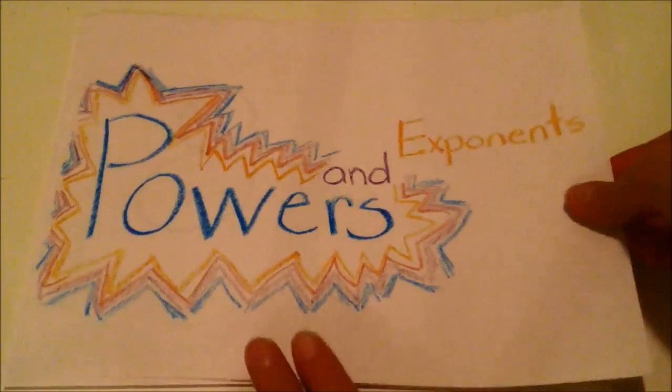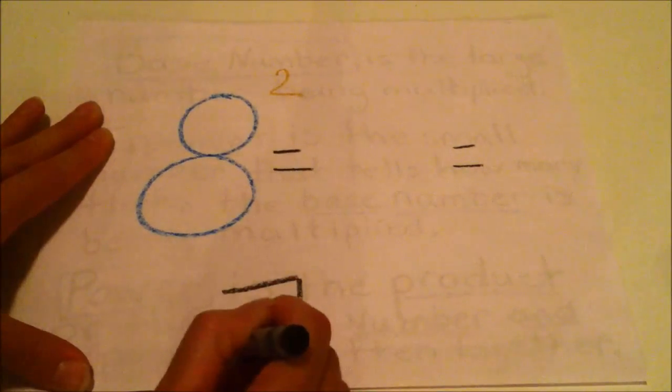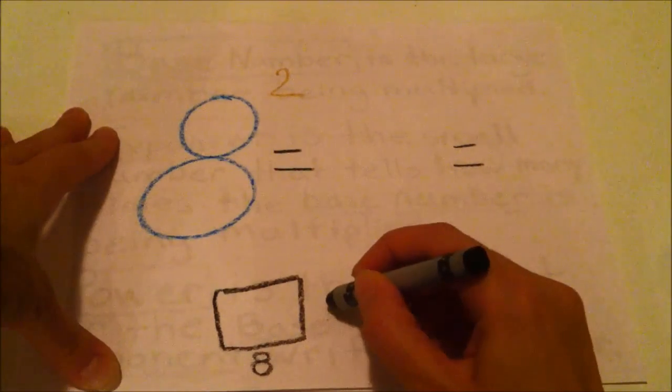Powers and exponents. 8 to the second power, or squared. Now, that would be called squared because if I were to draw a square or a two-dimensional object, and I were to say the base was 8 inches, then the height would also be 8 inches. And the base times the height equals the area.